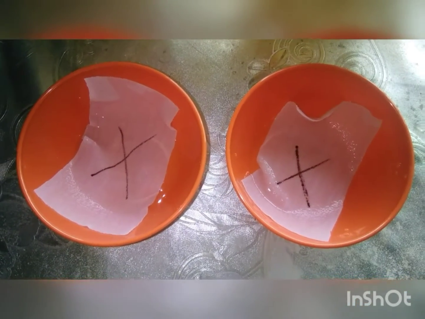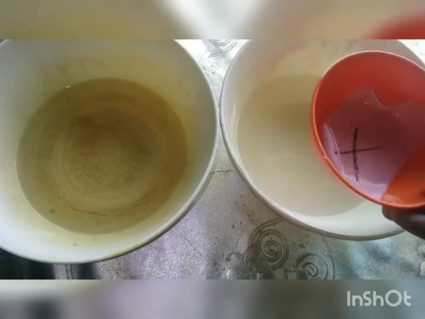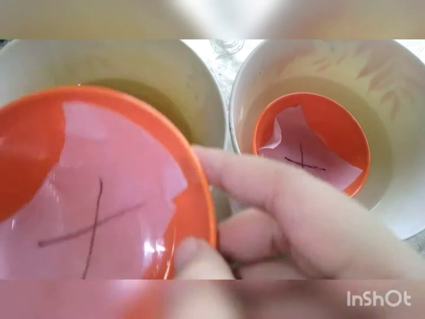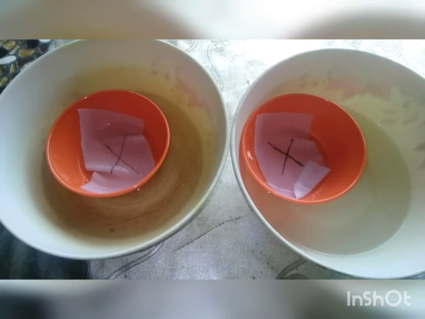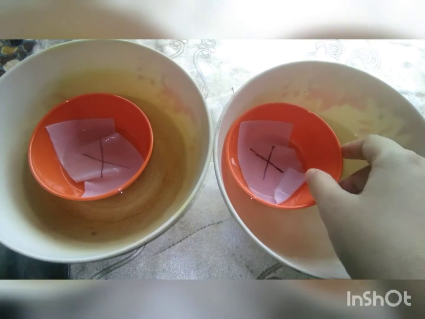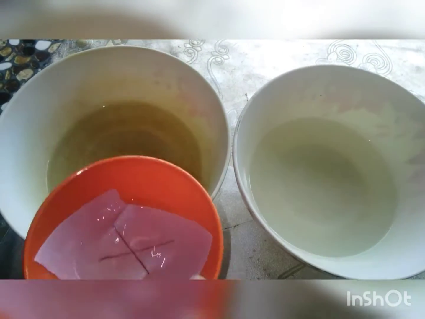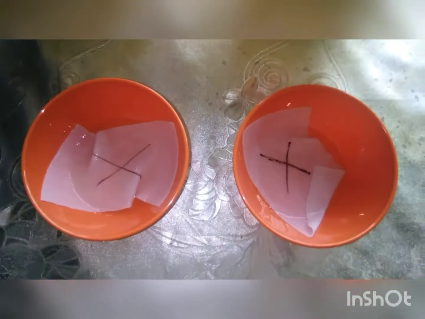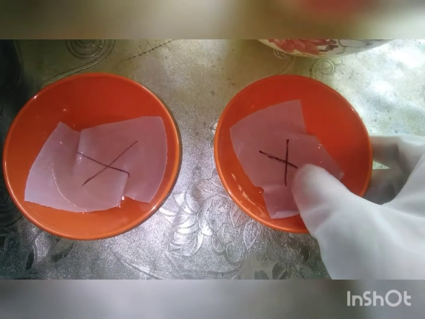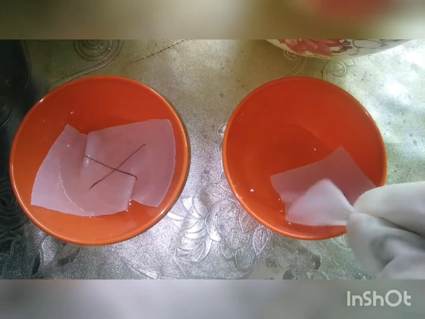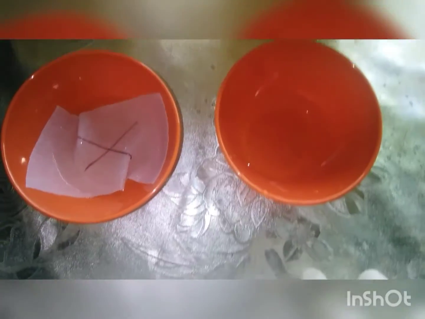Now I will put it in the container that contains hot water and wait for a few minutes. After a few minutes, I will take it out of the container, and I will rub. I'm going to take out the stain and rub it using the toothbrush.